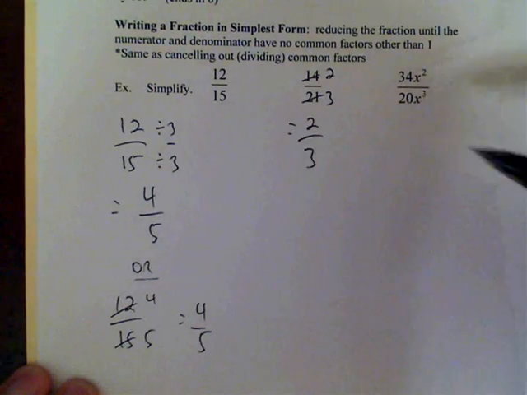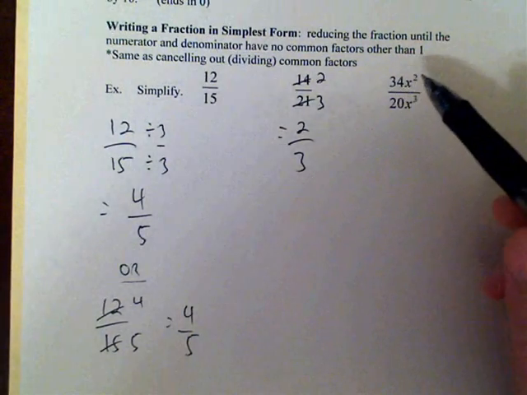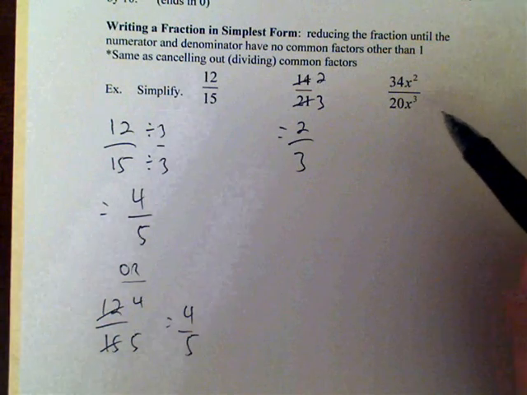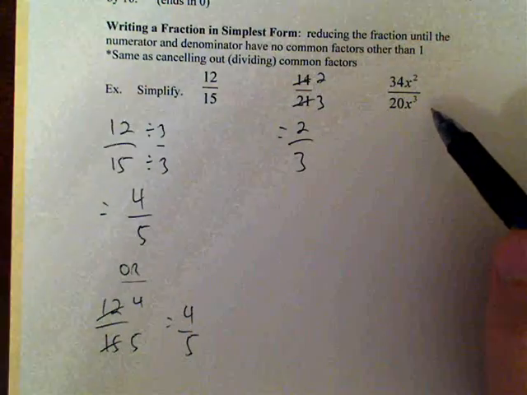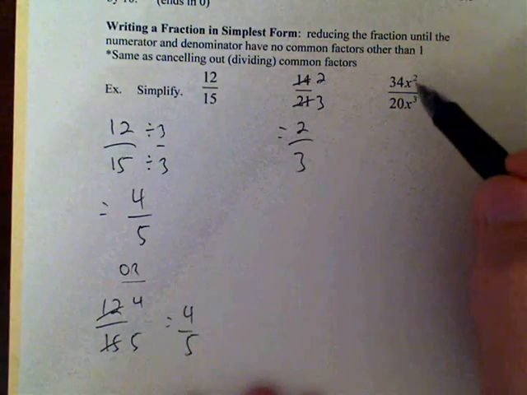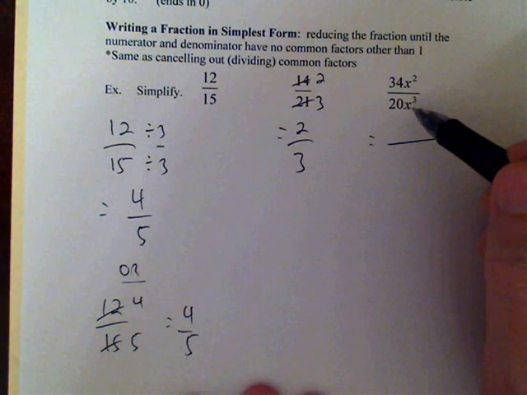On this one, we're going to do the numbers first and the variables last, and I'm going to show you the real way to do it, and then I'm going to show you how to look at it and do it. Let's do the numbers. 34 and 20. What goes into 34 and 20? I know that 2 does. You can think about it.